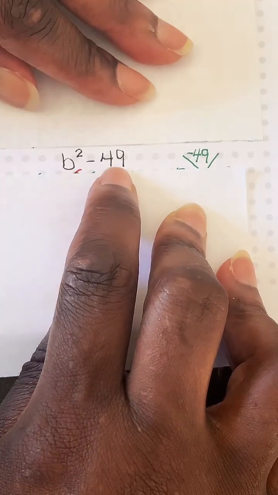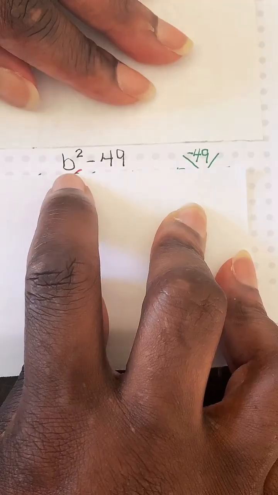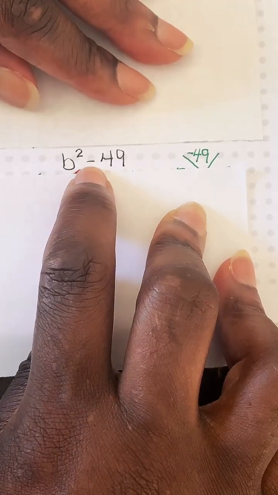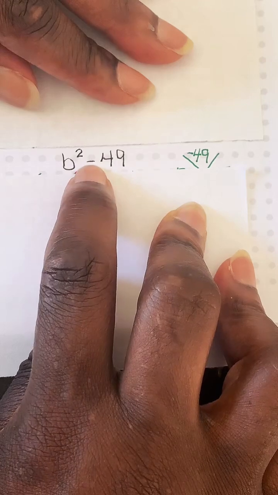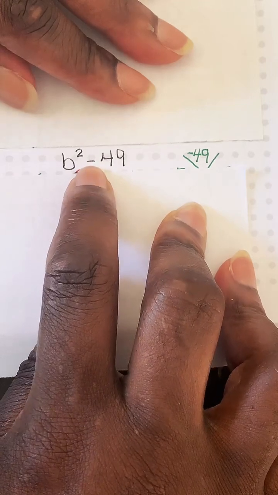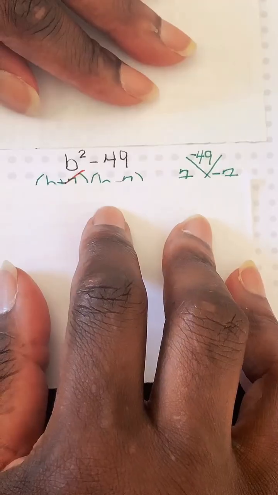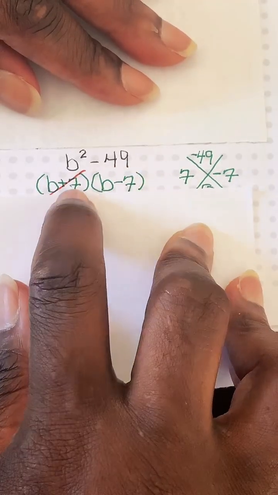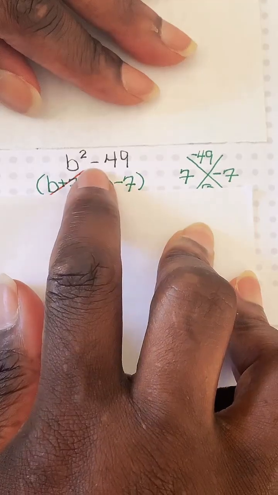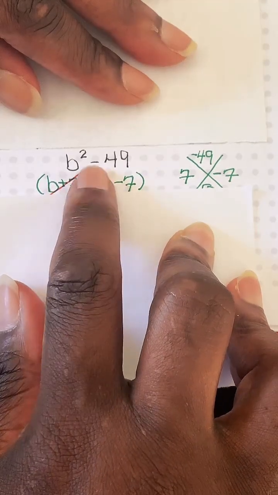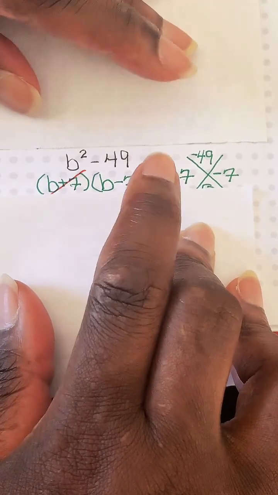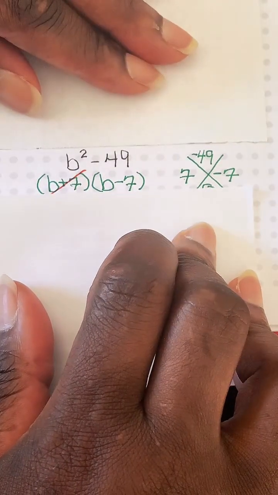The 49 is a perfect square. Even B is being squared. But the reason why they call it the difference of perfect squares is because you're subtracting. So that means when you do your breakdown, you can split your B's, you can split your 7s, and just make one of your answers positive and the other answer negative. Okay? So that's kind of like the shortcut of that.